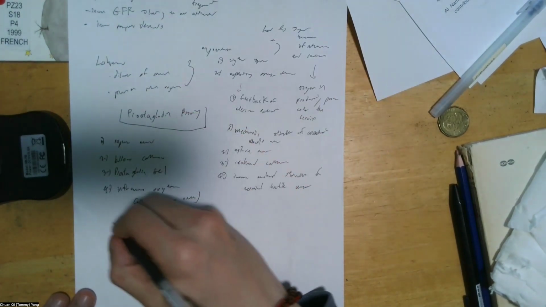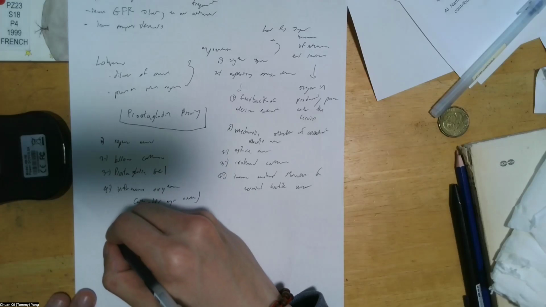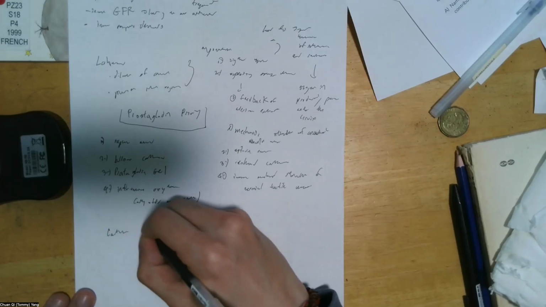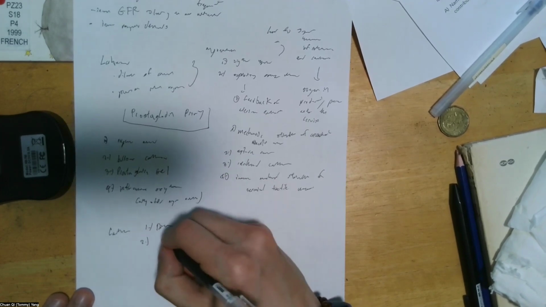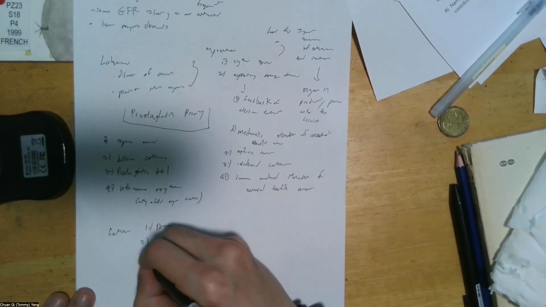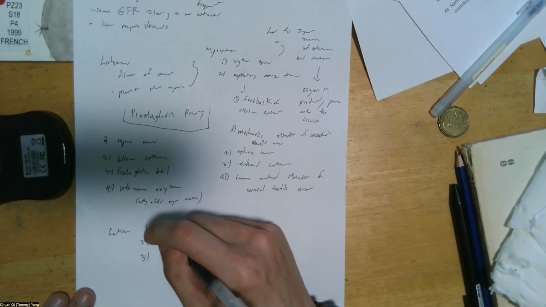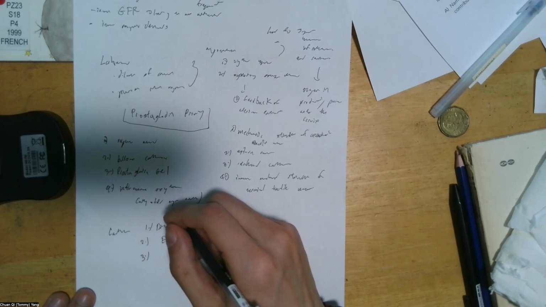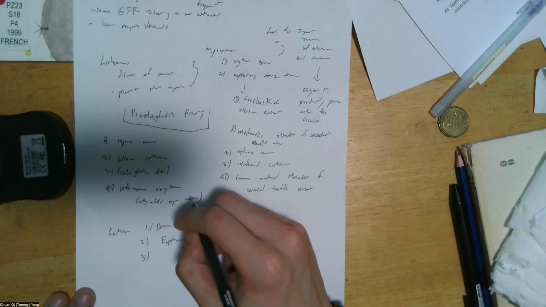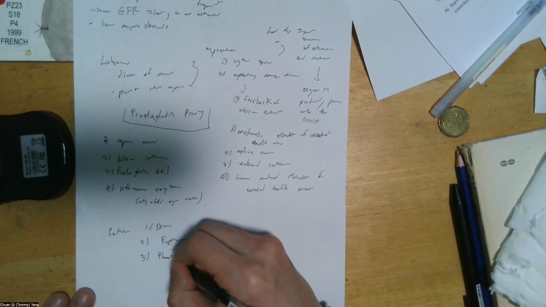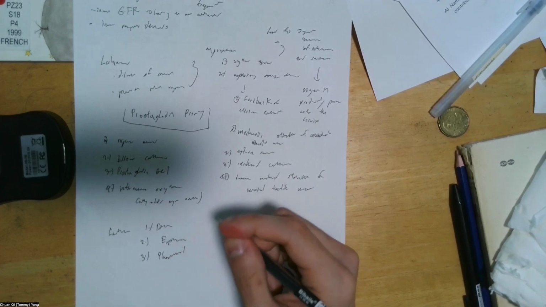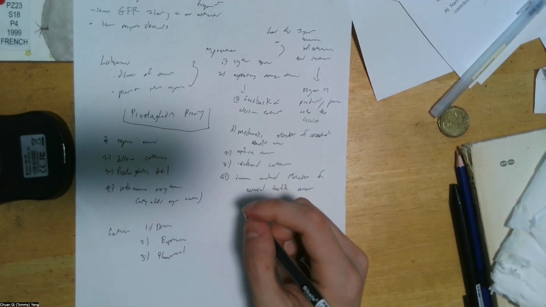If everything goes right, labor is in three phases. Dilation, where the cervix dilates for the baby. Expulsion, where the child is expelled using uterine contractions and pelvic and abdominal contractions. And the placental stage, where the uterine contractions dislodge the placenta.